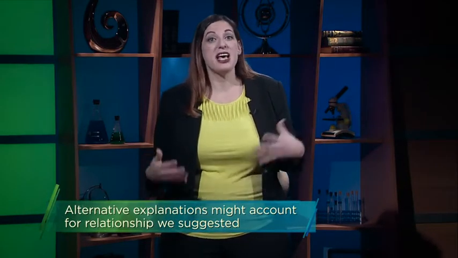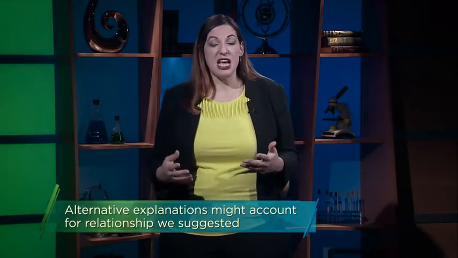A second reason we can't just assume our hypothesis is correct is because there might be alternative explanations that account for the relationship we suggested. In our example, we did find evidence that democracies tend not to fight each other, but they have fought non-democracies. But maybe it's not the system of government itself that matters, but economic conditions. It could be that countries in higher stages of development are both more likely to be democratic and less likely to fight each other because of the impact on wealth and markets. Other scholars have suggested factors such as common national interest or use gender-based arguments to explain the democratic peace theory.